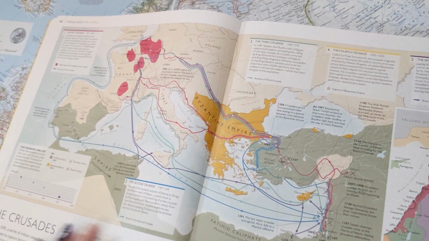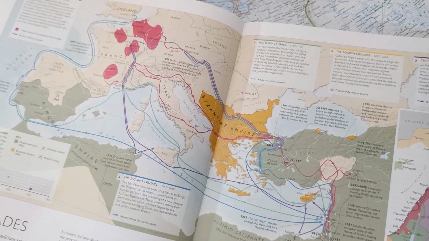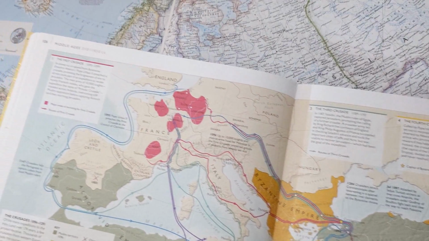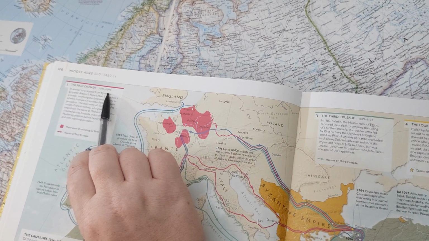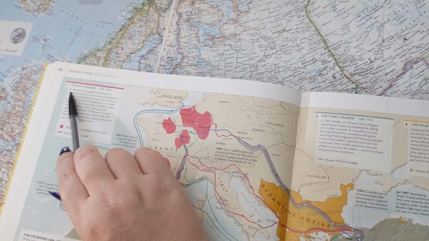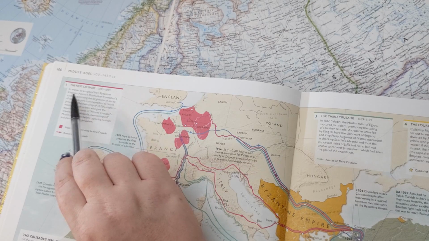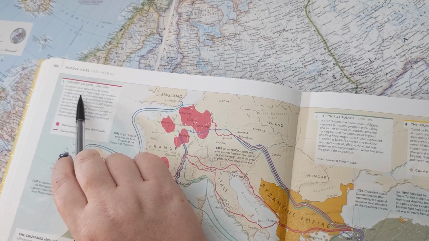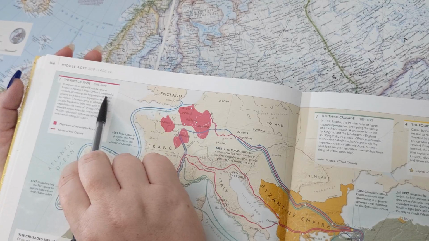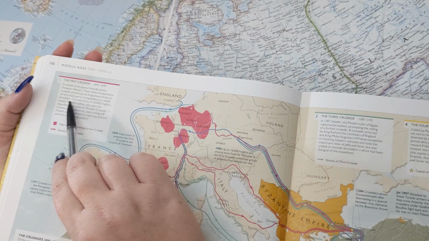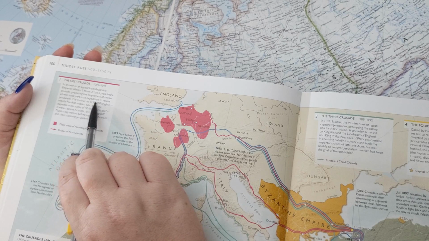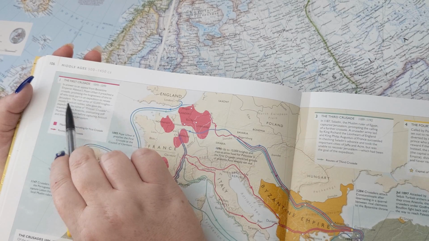Oh dear. Let's see what happened in this map. We've got the first boxes. The first crusade was 1095 to 1099. In answer to an appeal from Byzantine Emperor Alexius I, Pope Urban II preached a crusade, promising the forgiveness of sins to all who took part in an expedition to retake Jerusalem.